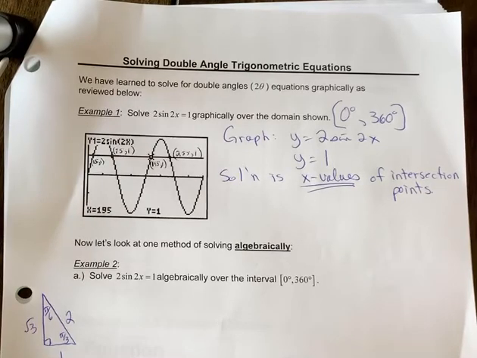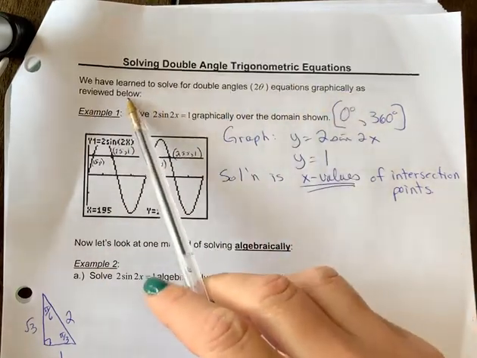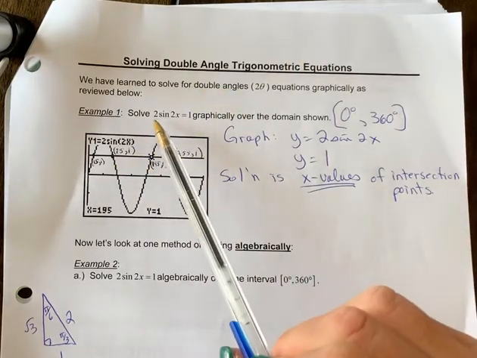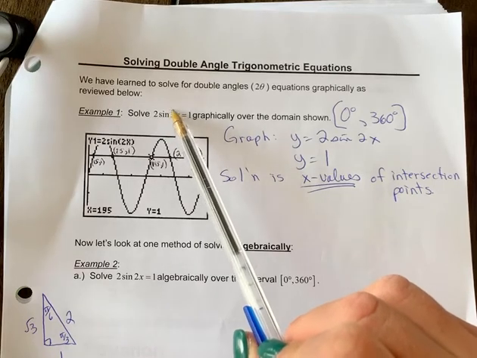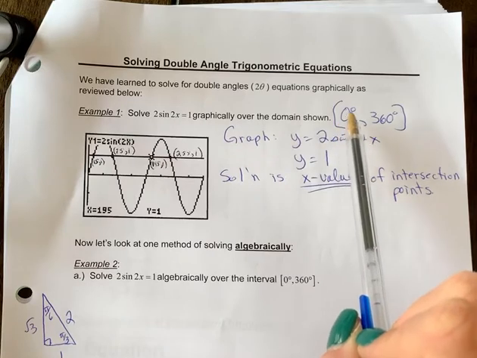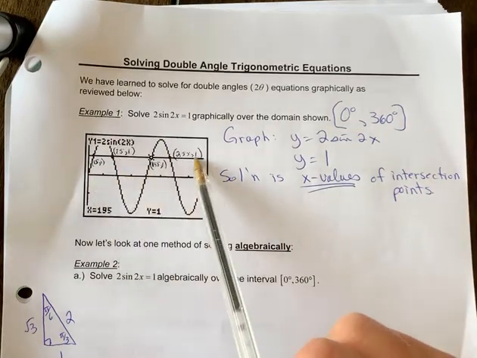Solving double-angled trigonometric equations. Okay, we're going to look here. We've learned to solve double-angle equations graphically as reviewed below. So we have done this question or a similar question where we would solve the left-hand side. It was possible that we had a 2 or a b value other than 1 over the domain shown. This domain was between 0 and 360. It's kind of hard to tell in this graph, but it was between 0 and 360.